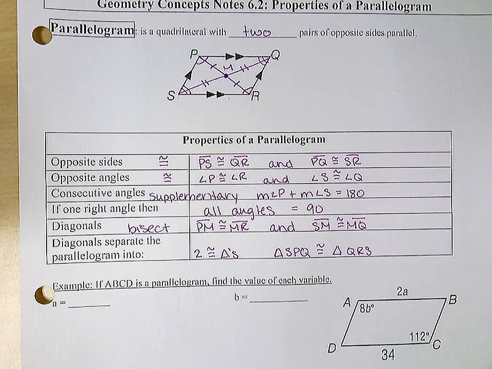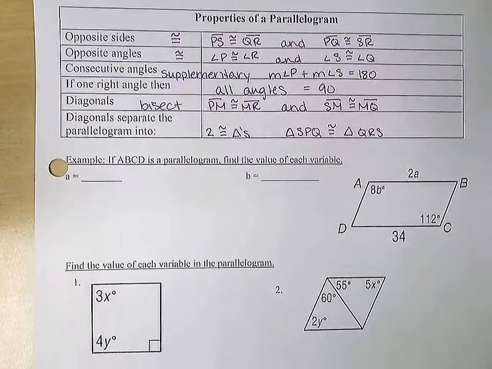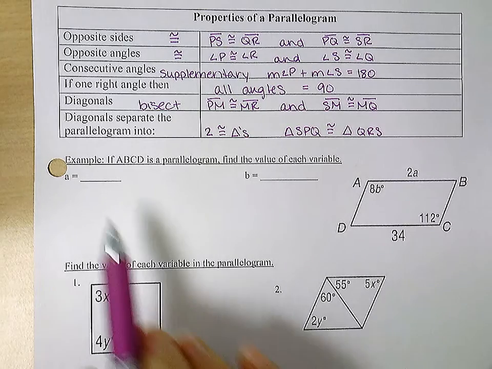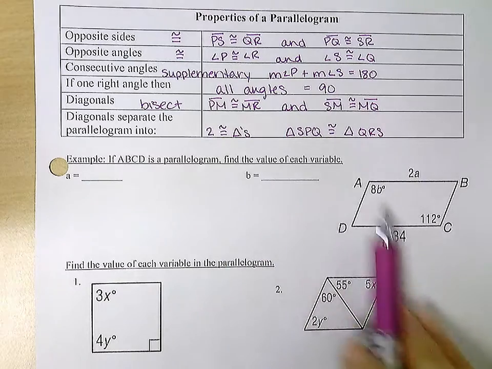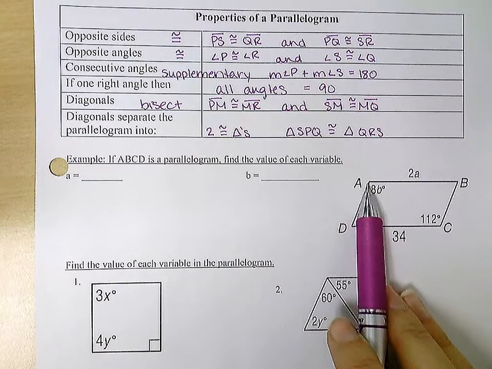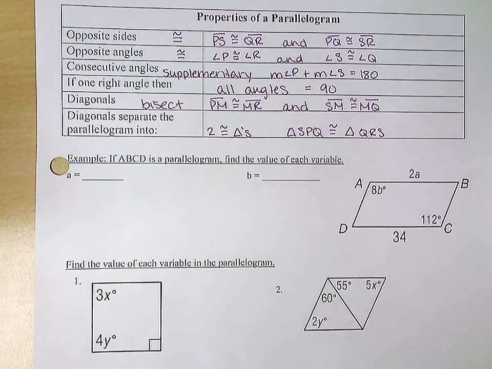Okay, questions on your properties? So we are going to apply these properties to solve for different sides and angles within parallelograms. We're going to do the first one together here. We want to solve for our variables A and B, if this figure at the right here is a parallelogram, so ABCD is a parallelogram.